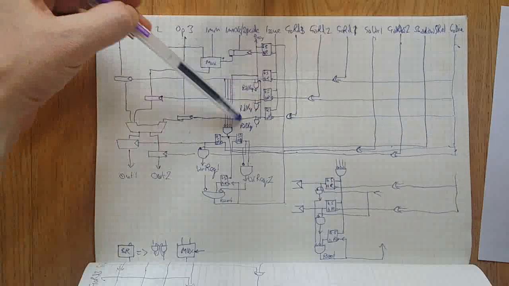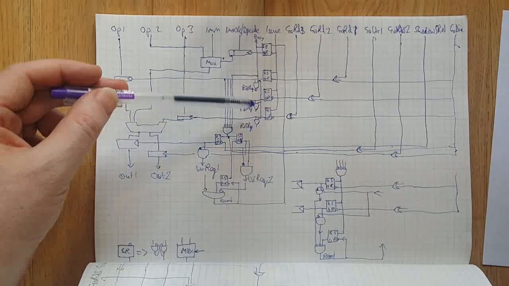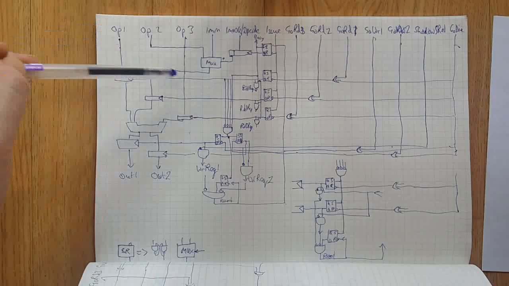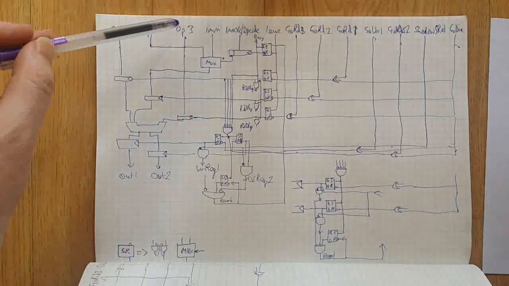Only when those 3, in any order, where each of those is associated with an operand, so read request 1 is associated with operand 1, read request 2 with operand 2, read request 3 with operand 3.